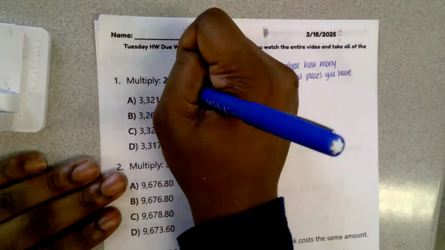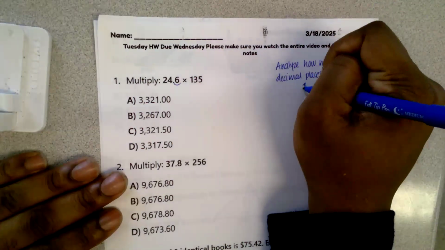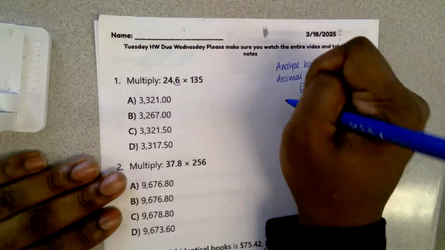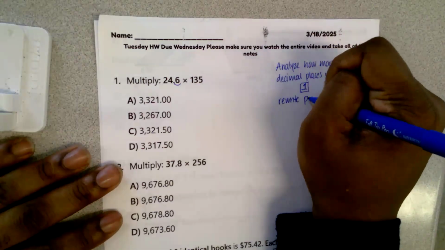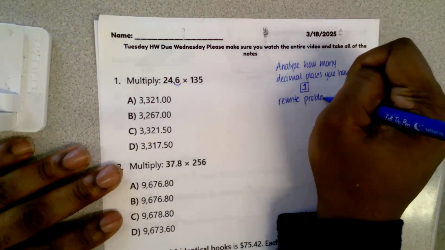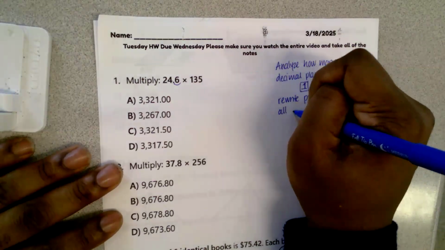And since this is a tenth, there's just one decimal place. Then you need to rewrite the problem as all whole numbers.